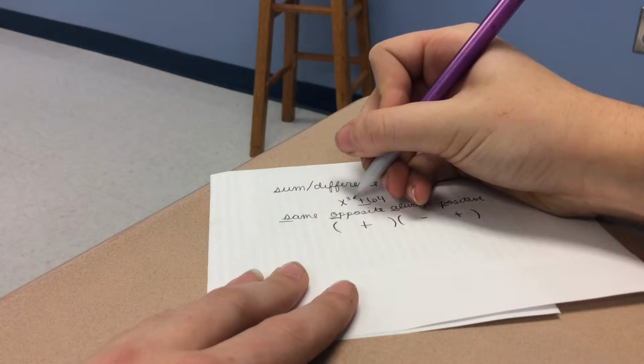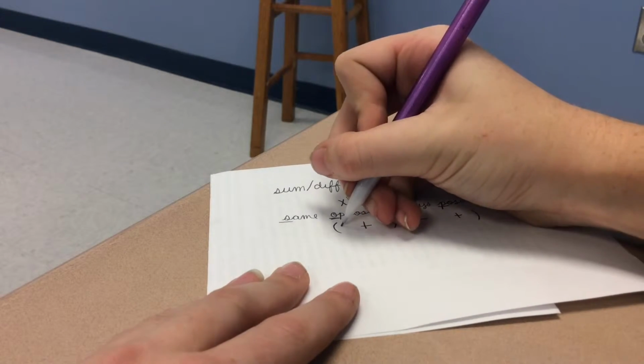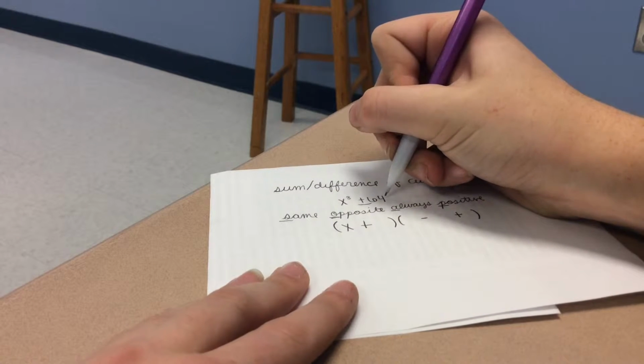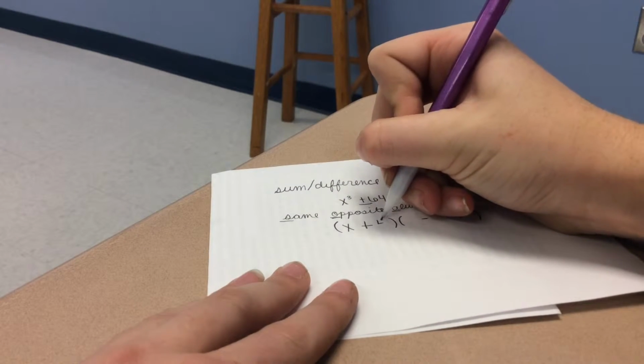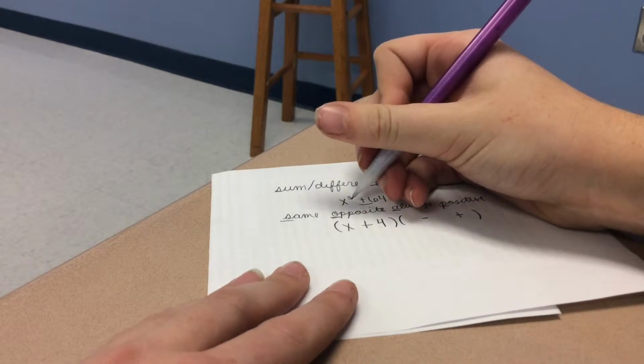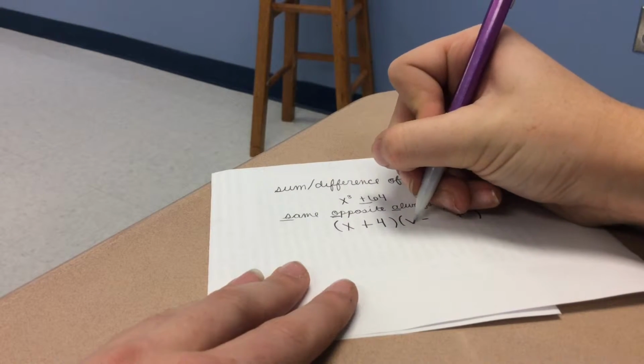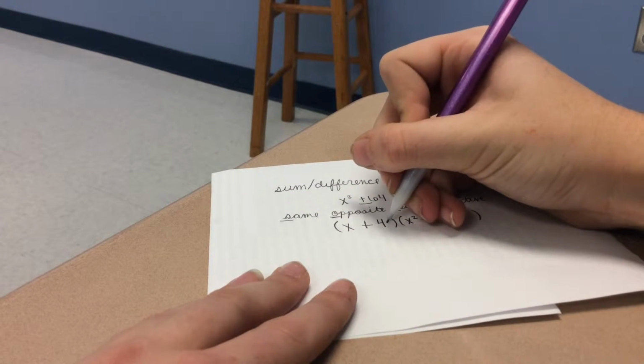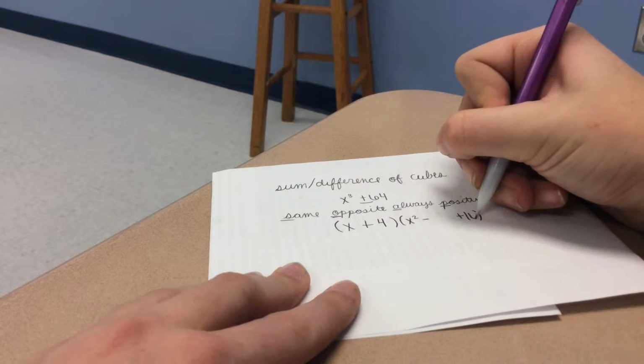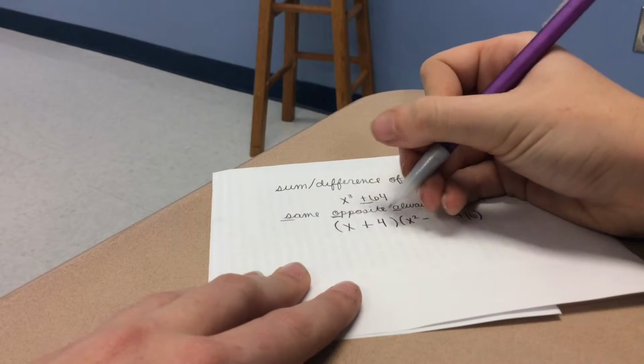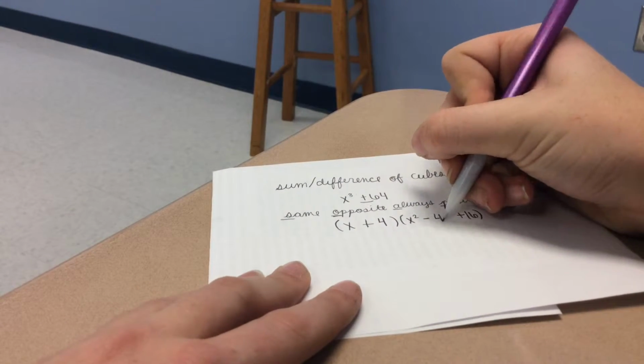Then you take the cube root of your first term and put that in the first space in the parentheses. Then you cube root the second term and put it in the second space. Then you go back and you square the first term that you have. You put that in the first blank of the second parentheses, you square the second term, put that in the last blank, and then you multiply the first two terms together, and you put that in the middle.